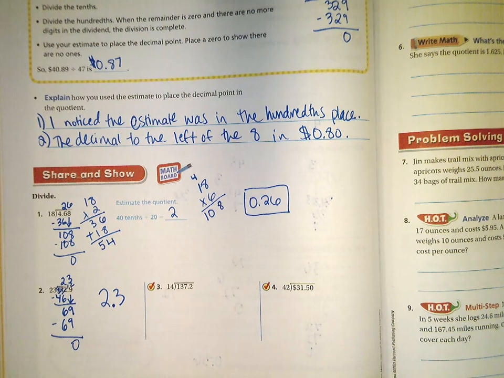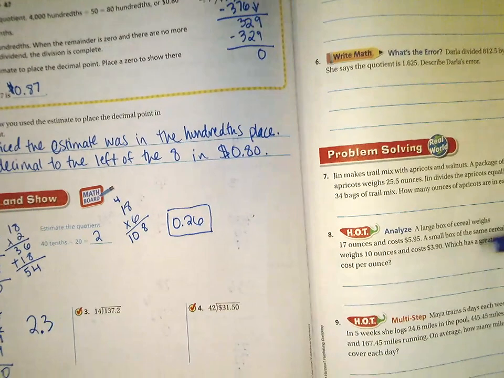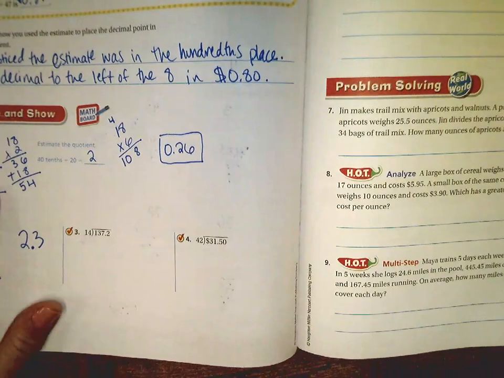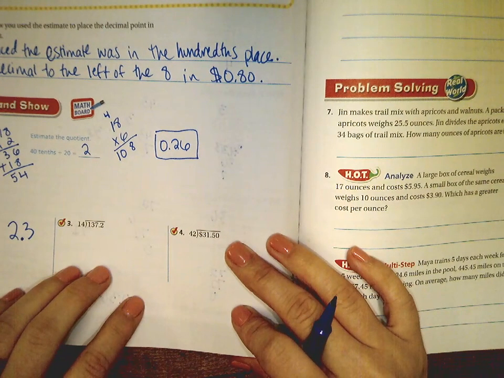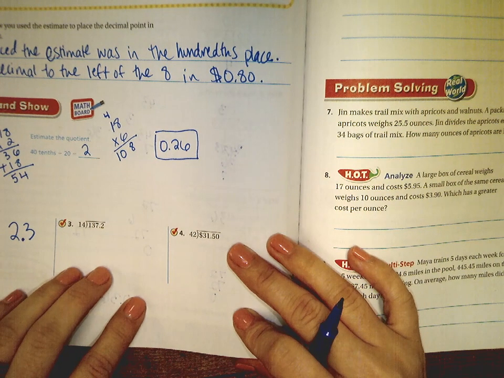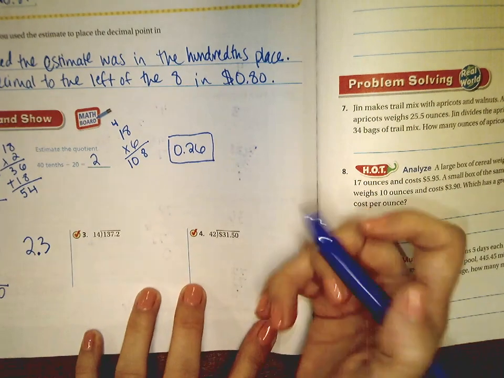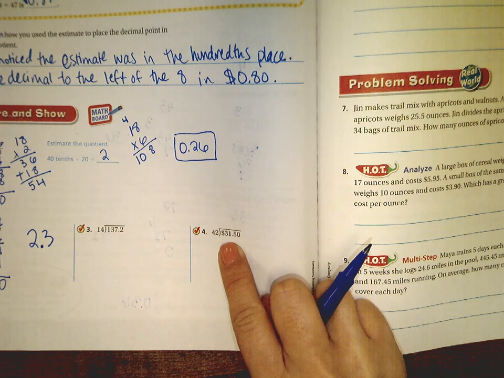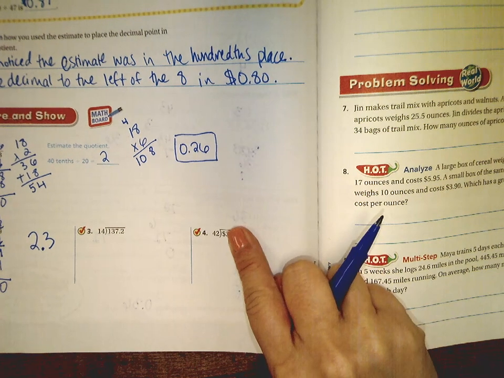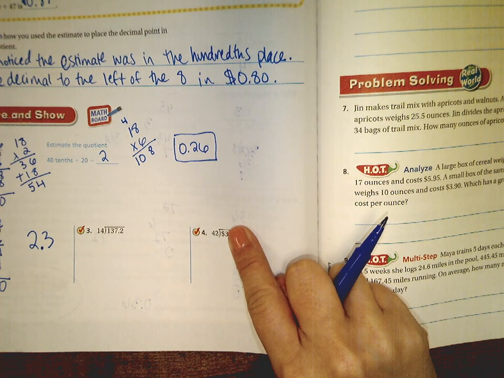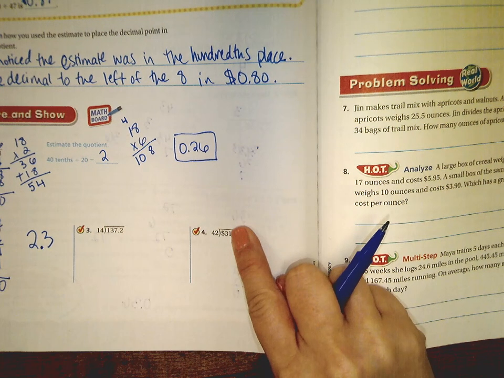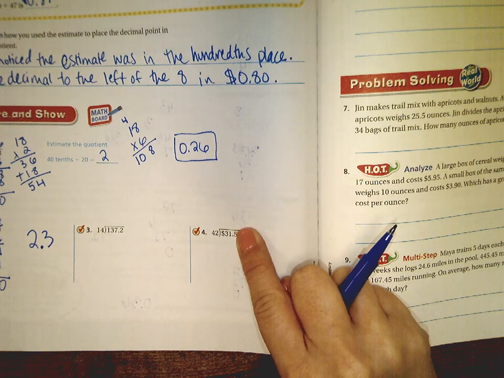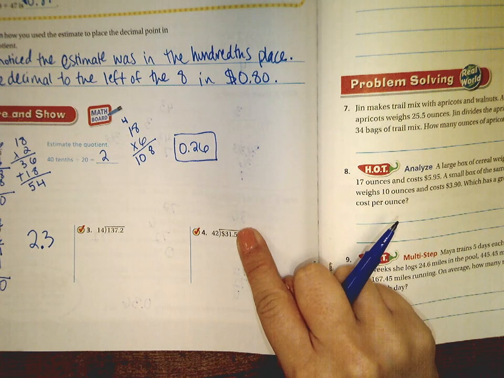Let's jump to number 4 real quick. And then we will look at some word problems, okay? Okay, we're not complaining. Okay, so 42 divided into 3 is possible, right? What about 31? Nope, can't. Now I'm stuck with 315. 42 into 315. How do I do that?